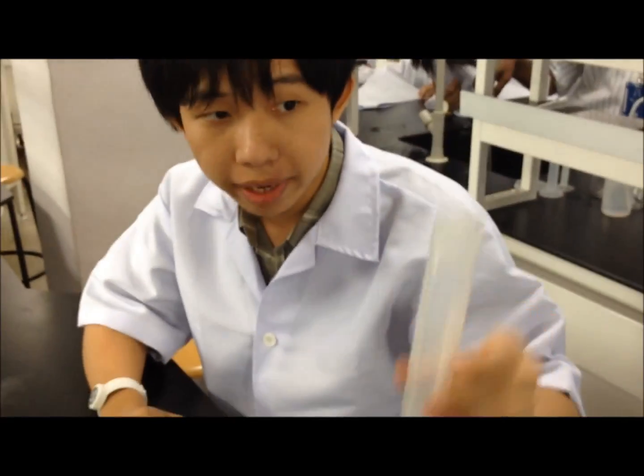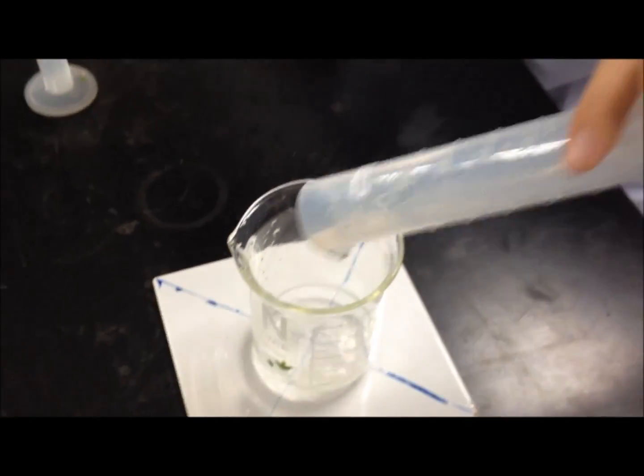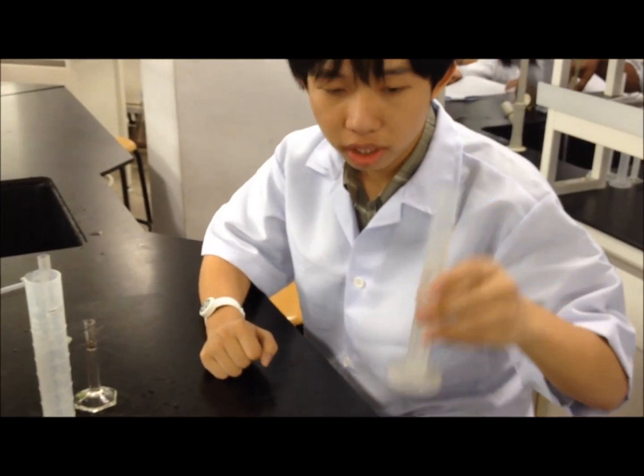After rinsing the beaker thoroughly, we will now reduce the volume of sodium thiosulfate solution to 30 ml. I will now pour it. This time, we use 20 ml of distilled water.